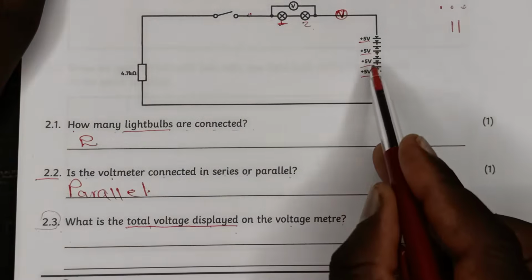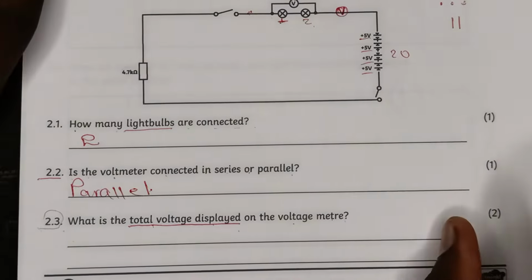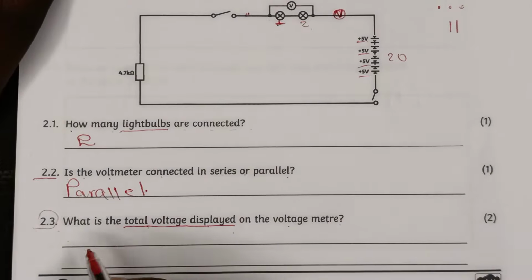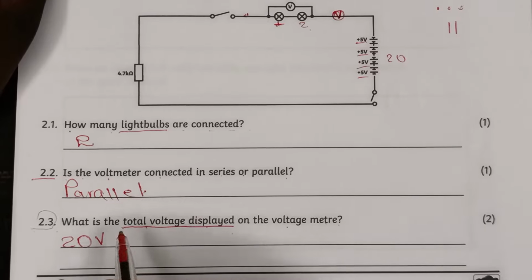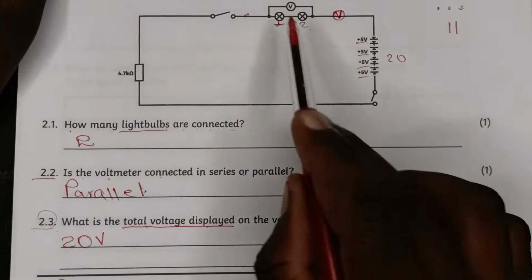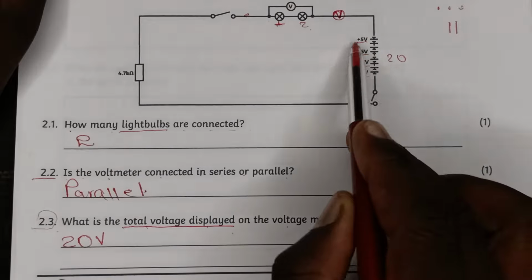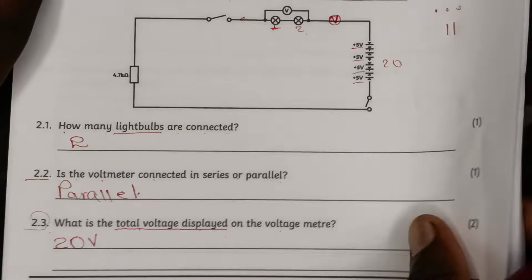So we have got 20 volts, because we have got 4 times 5 volts. So it means in the voltmeter, this is the voltage that will be displayed.